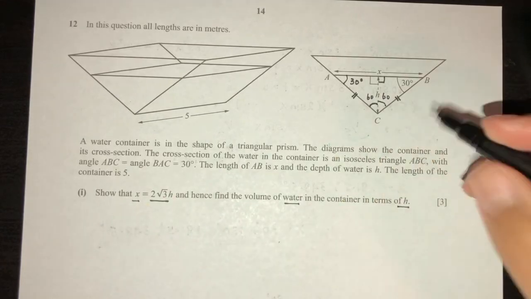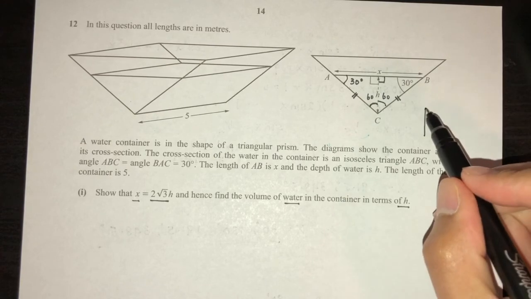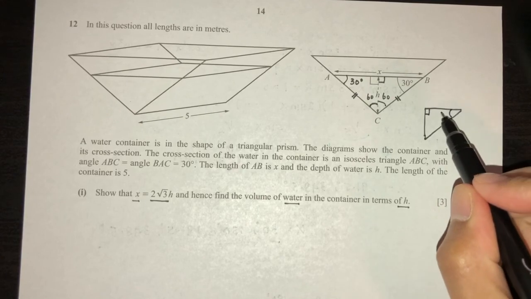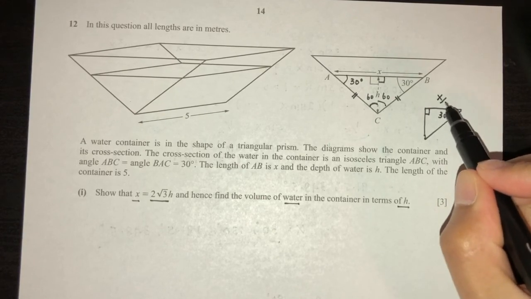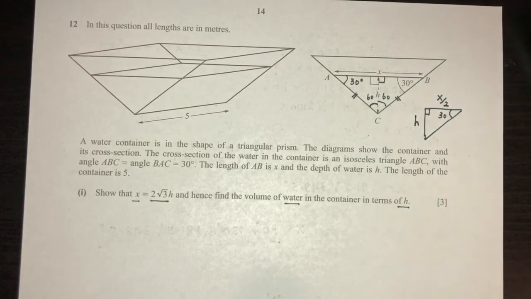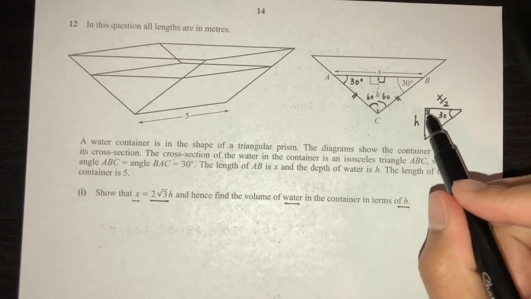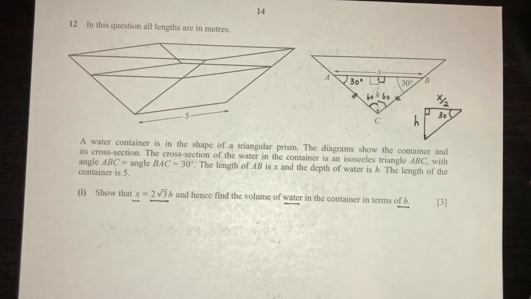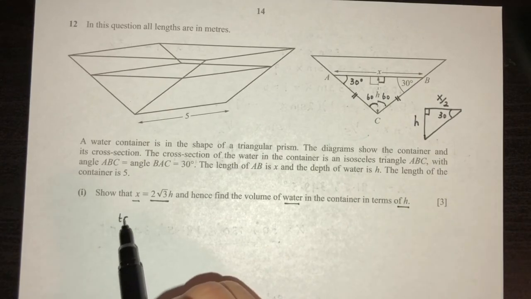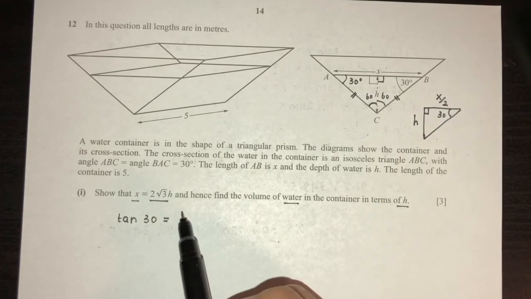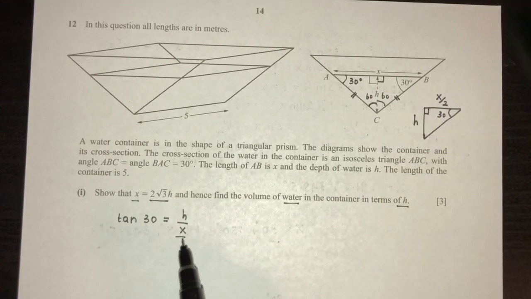Let's observe. Here we have a triangle. This is 90, this is 30, and this is x divided by 2 for one side. Now let's find the value of h. How can you find h? We can use SOHCAHTOA. Here we have this side, which is your A side, and this is your O side. So we have to use tan. So tan of the angle 30 has to equal the opposite side, which is h, over x over 2.